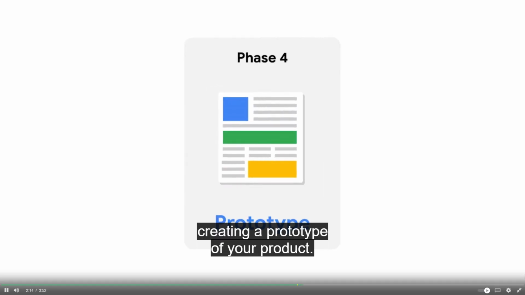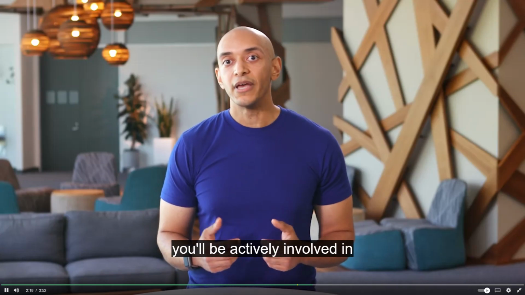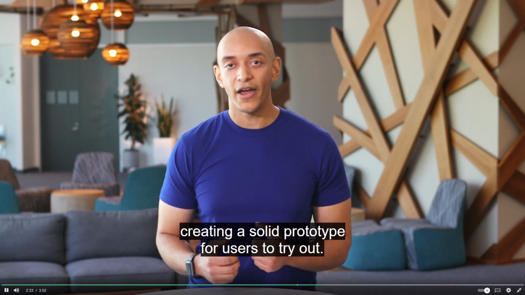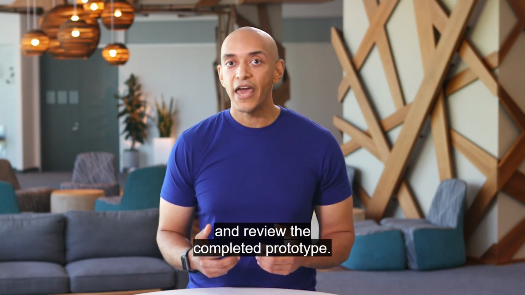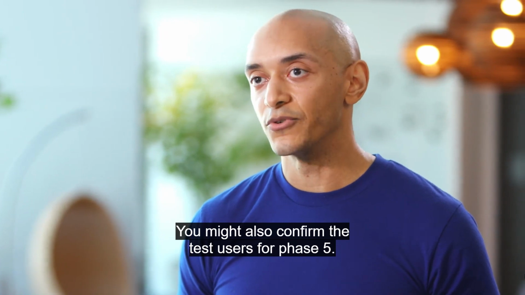Phase 4 is all about creating a prototype of your product. As an entry-level UX designer, you'll be actively involved in creating a solid prototype for users to try out. You'll ask questions, offer ideas, and review the completed prototype. You might also confirm the test users for phase 5.